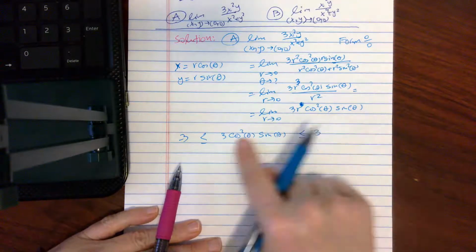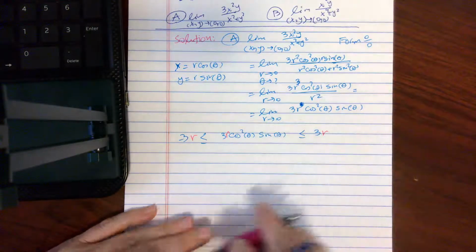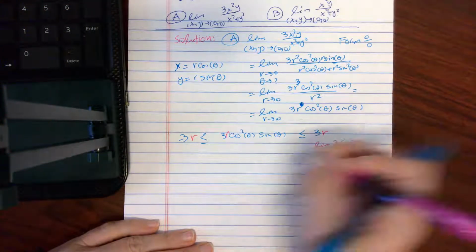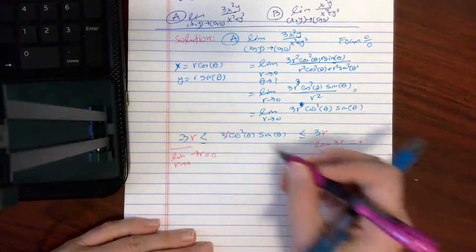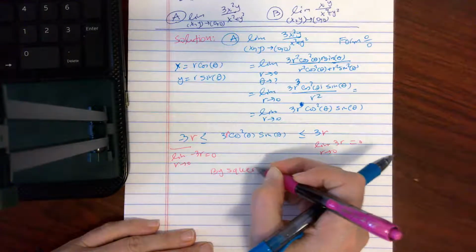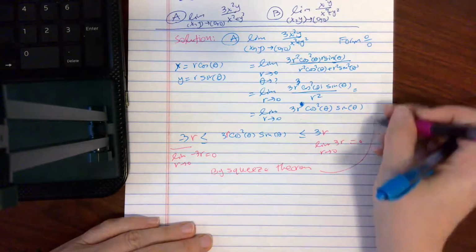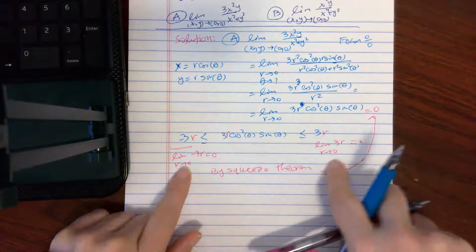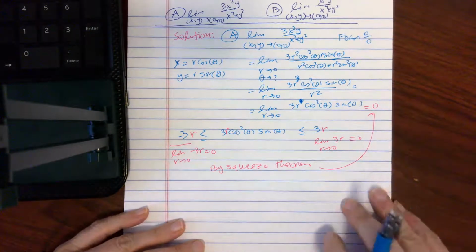But it's multiplied by r, so I can multiply the bounds by r. Remember that the limit of 3r as r goes to 0 is 0, and the same for negative 3r. So by the squeeze theorem, the middle one is equal to 0 as r goes to 0. And so the limit exists and it's equal to 0.